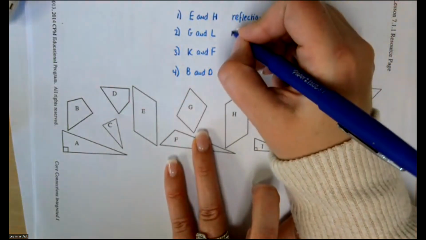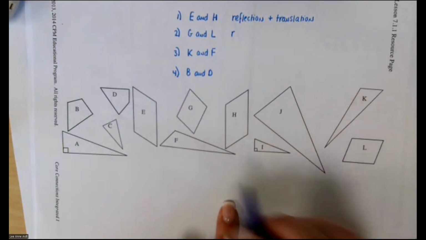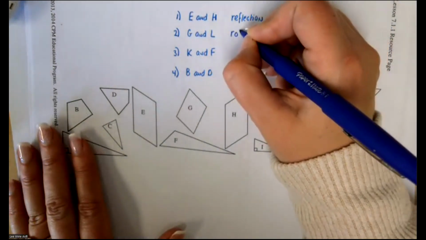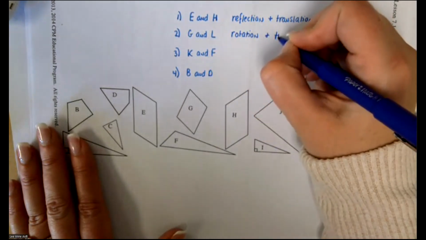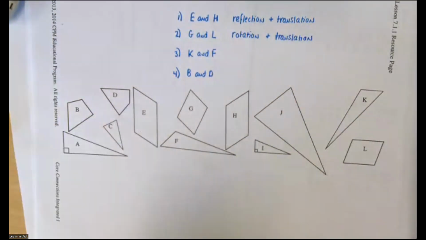G and L. Rotation and translation, unless you want to identify a very specific point of rotation, that you could probably get from here to here, but we're just going to say rotation and translation. It's easier to say when they're on the coordinate plane.